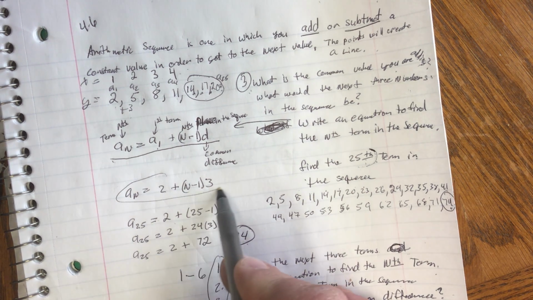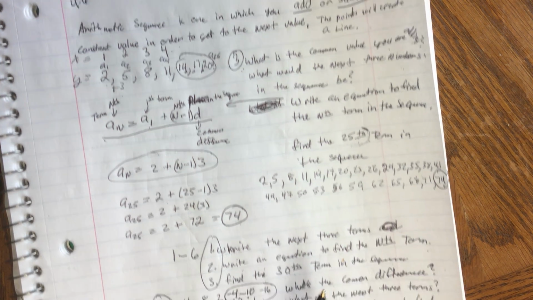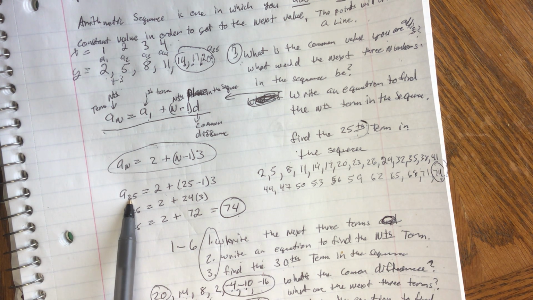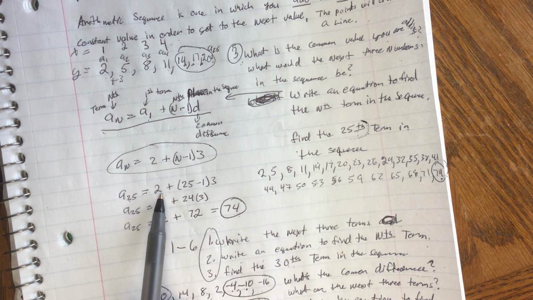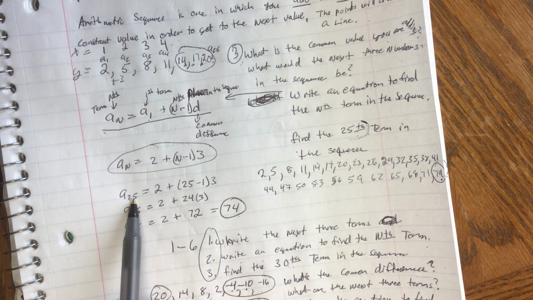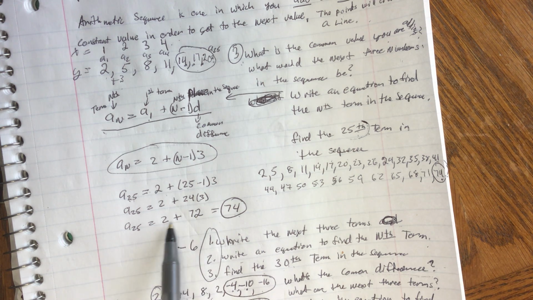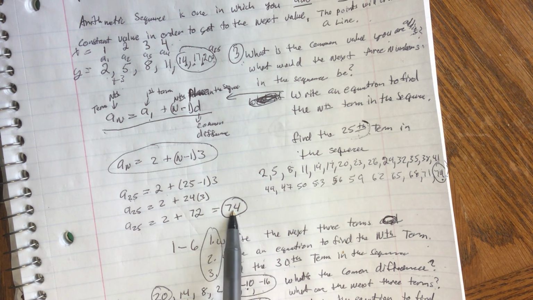This is the equation. From this equation, I can find any term value in the sequence. If I want to find the 25th term in the sequence, I simply plug in 25 for a sub 25. What is the 25th term? Well, it's 2 plus 25 minus 1. Now, where did that 25 come from? It's because I'm finding the 25th term. So whatever this is, you're just going to subtract 1 from it, times the common difference of 3. So 25 minus 1 is 24. 24 times 3 is 72. 72 plus 2 is 74. 74 is the 25th term in this sequence, and I would be done.